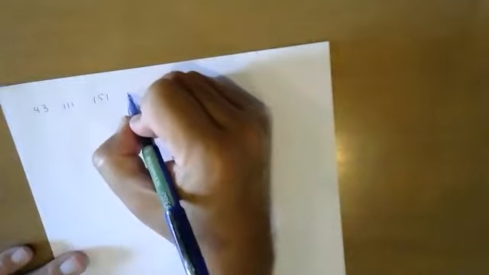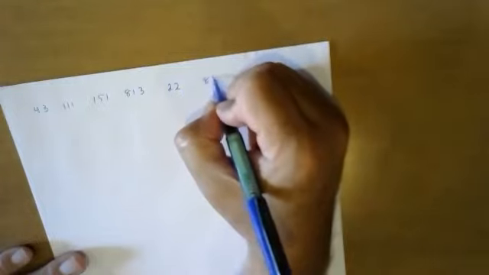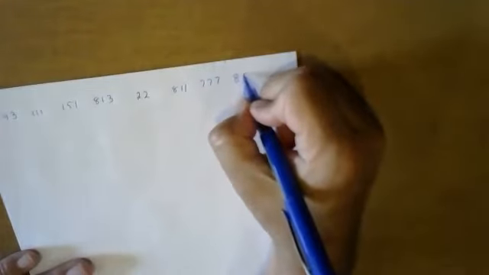That's wonderful. All right. I'm going to give you a list of numbers and let you do the Radix sort by hand. So have paper and pencil available and see if you understand it without any help from me. A list of numbers. Let's see: 43, 111, 151, 813, 22, 811, 777, 898, 700.